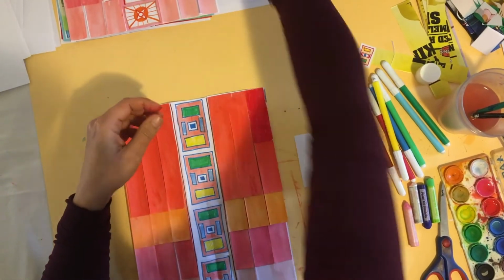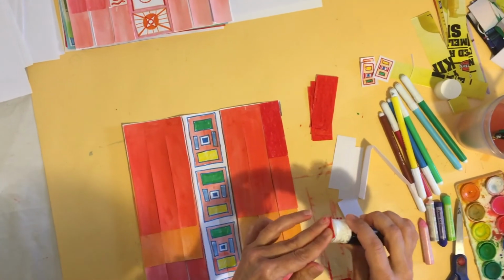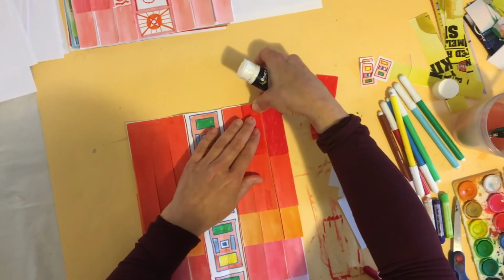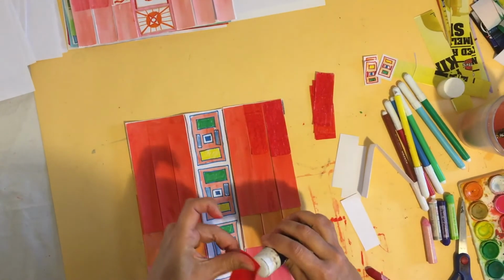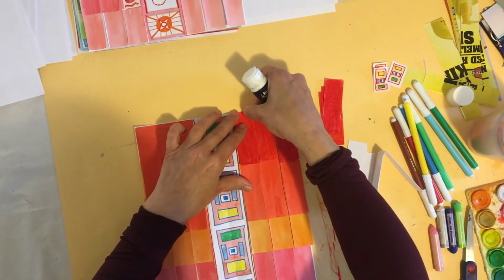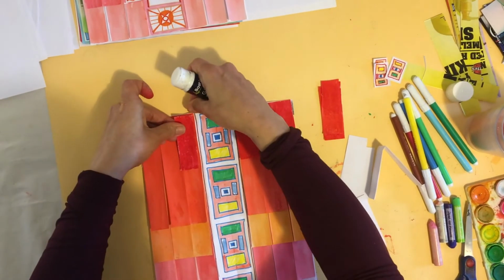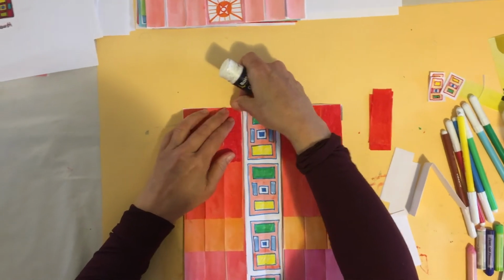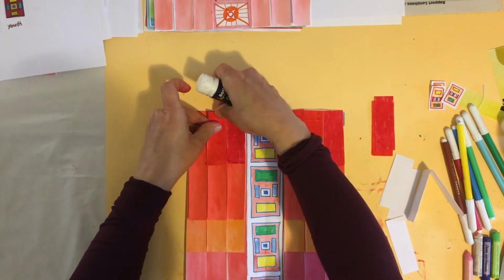And I've prepared a few here ahead of time. I'm just going to take them and stick them right at the top to finish that piece off. Really beautifully.